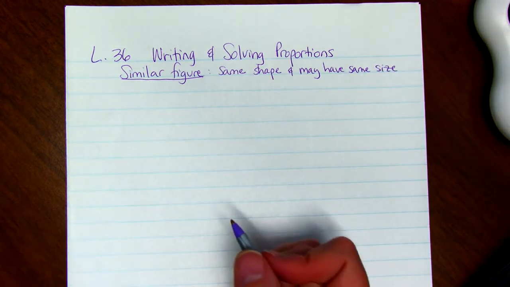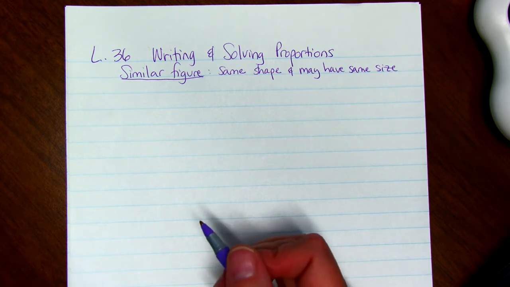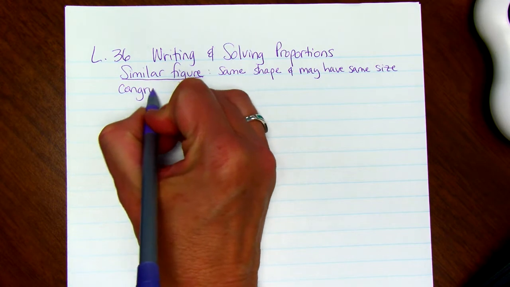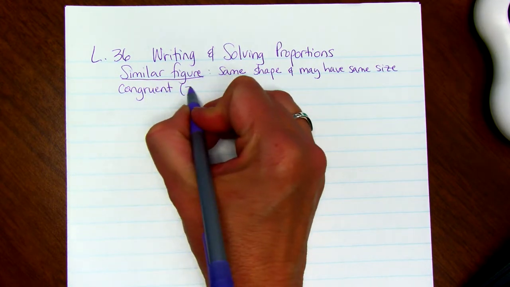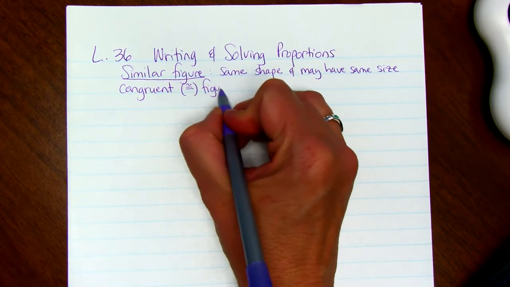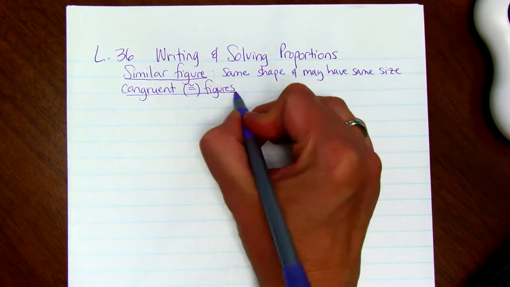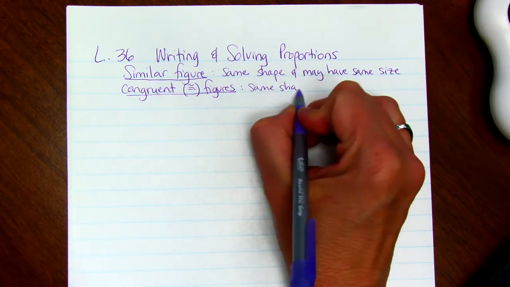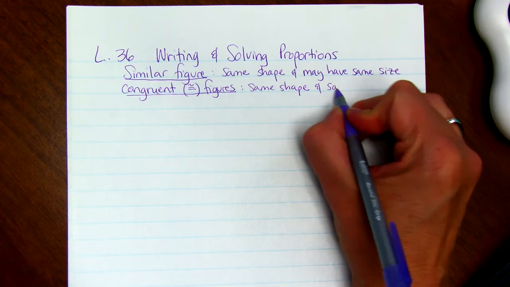Now, two figures are congruent if they have the exact same shape and same size. A symbol for congruent is an equal sign with a similar sign above it. So congruent figures have exactly the same shape and the same size.